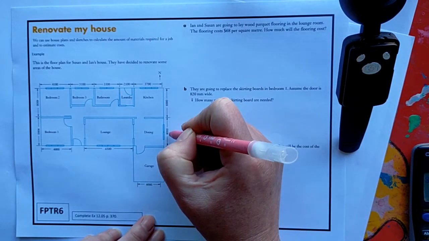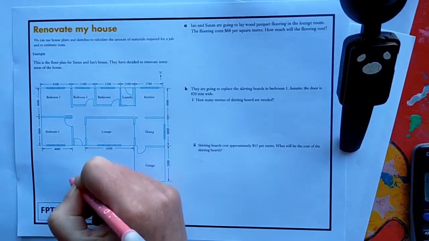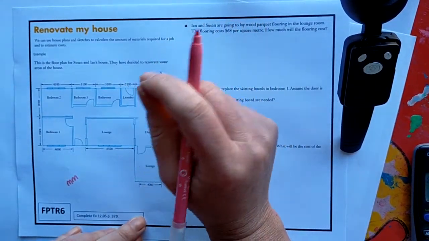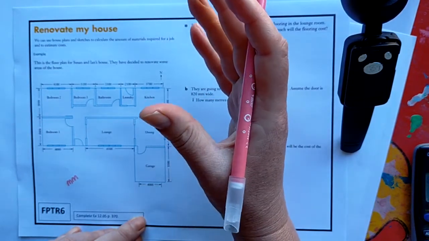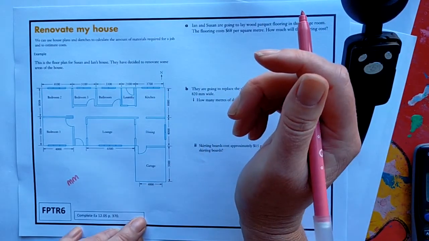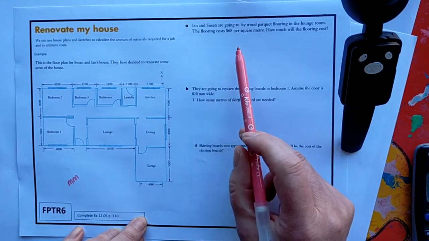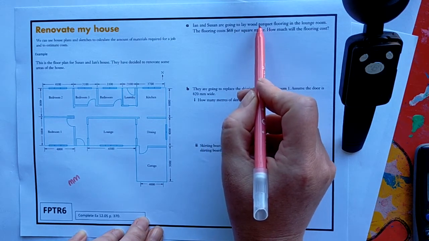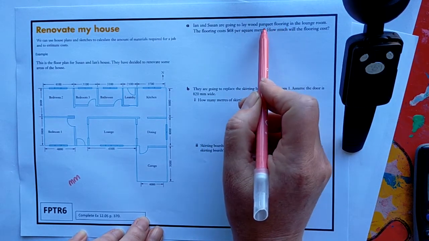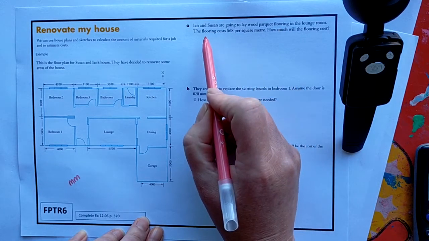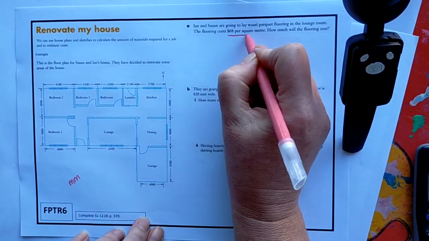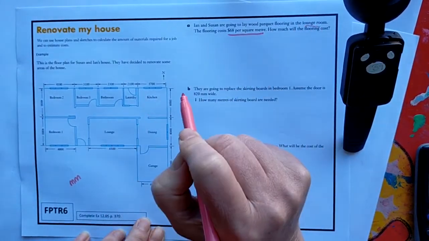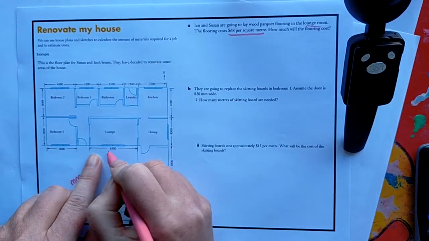But the numbers that are on here, they're all going to be millimetres. And we use millimetres because they're a small measurement, and it means you're going to get accurate lengths of materials when you're buying things and making things. If we have a look here, our first example says Ian and Susan are going to lay wood, this word's parquetry flooring, or parquet flooring, in the lounge room. The flooring costs $68 per square metre. How much will the flooring cost? And we're going in the lounge room. So our lounge room is here.